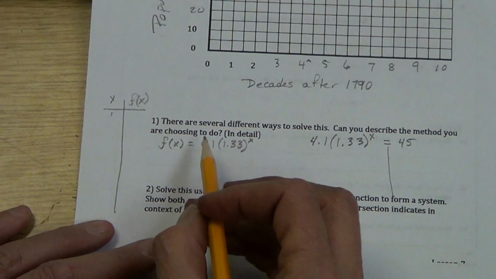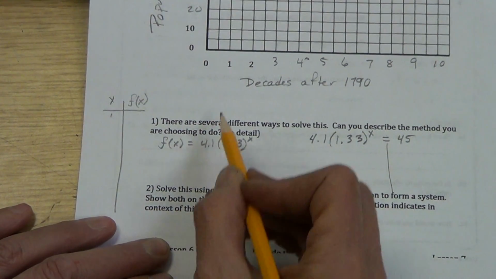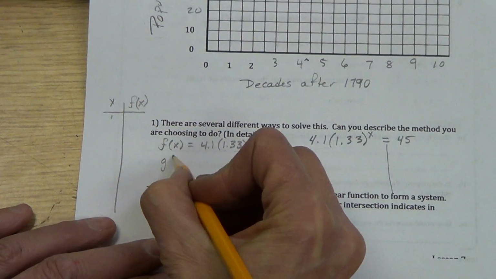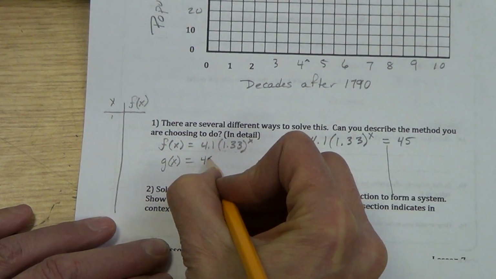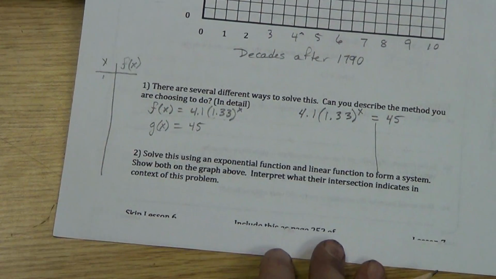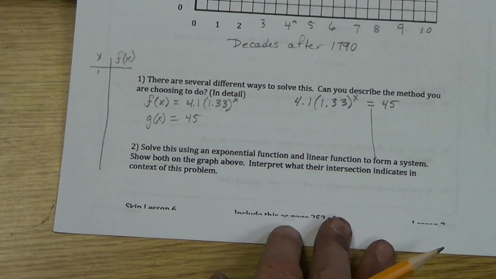Another option would be to do this as a system. This is the first graph that you'd graph up here. And the other graph, g of x, would be the other part of the equation, 45, which will just be a straight line right at the 45. So you choose which way you want to do it. I want to talk about that tomorrow, see what you guys end up getting.